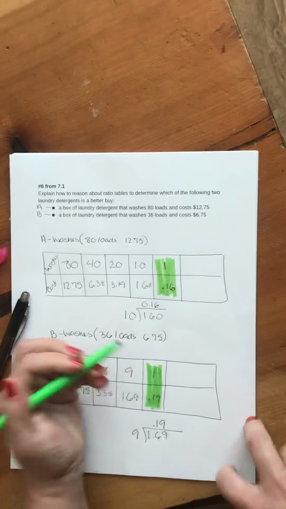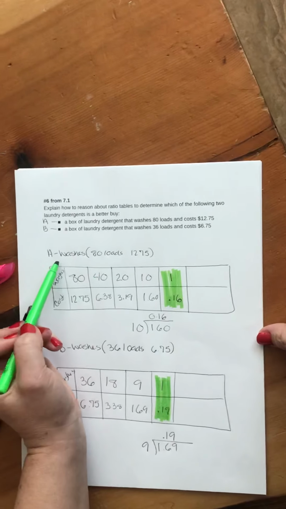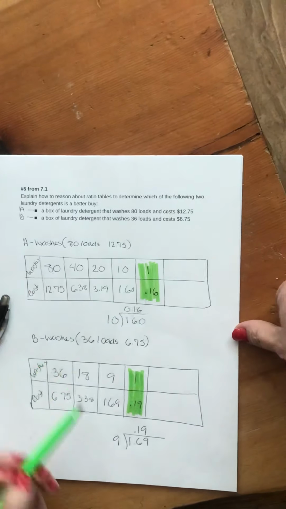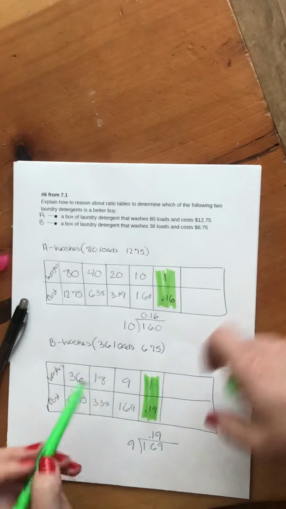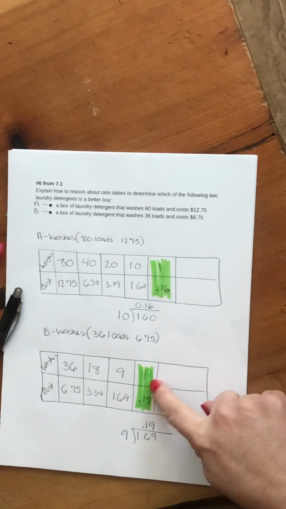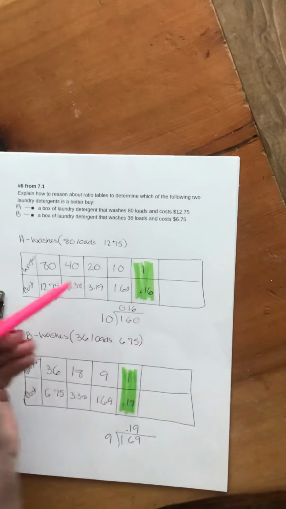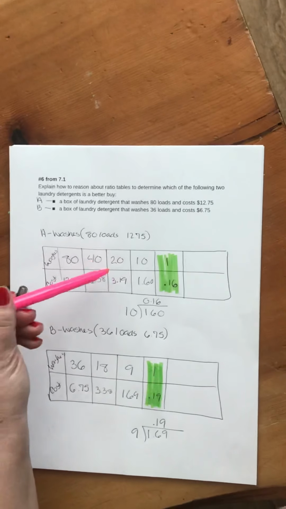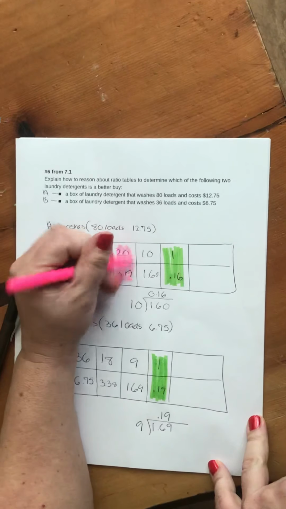And you can see here that the better buy is wash A, because for one load it's 16 cents, and for B, one load is 19 cents. Did we have to go as far as to doing one? No, because if you go up here, you can see, to compare again, that for 20 loads, it is $3.19.